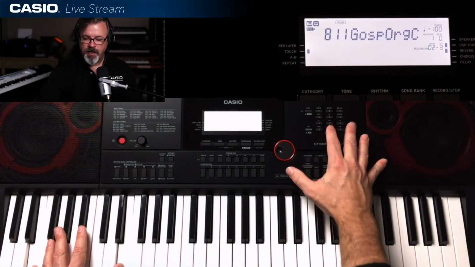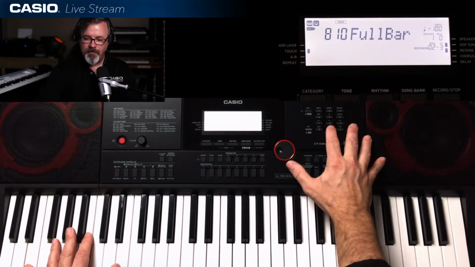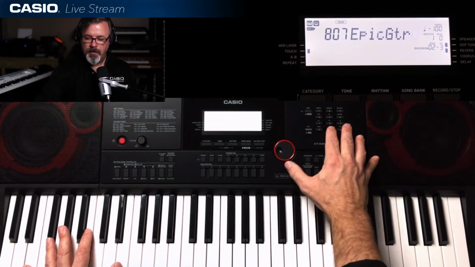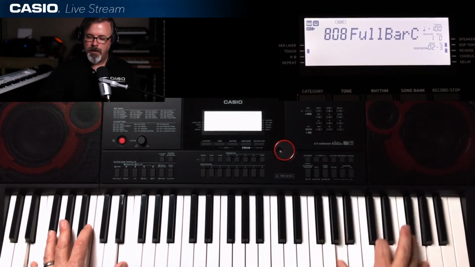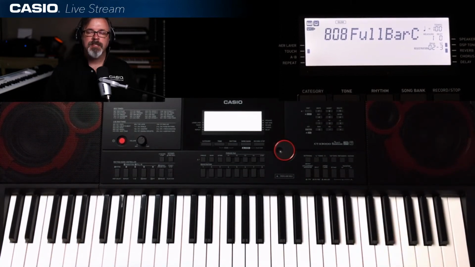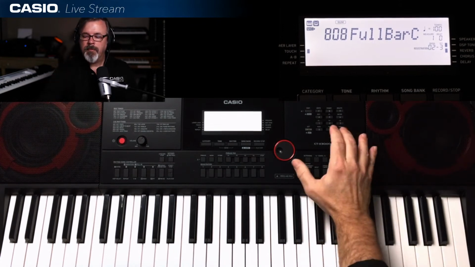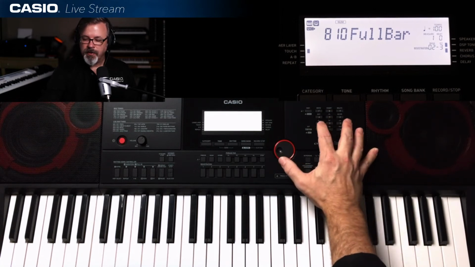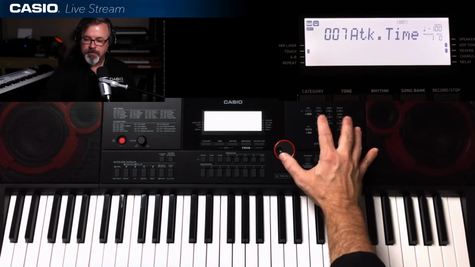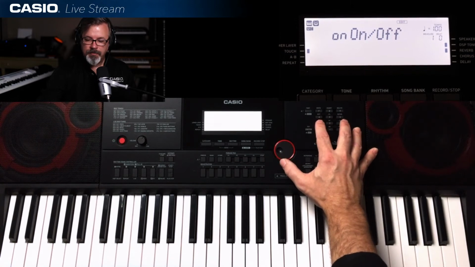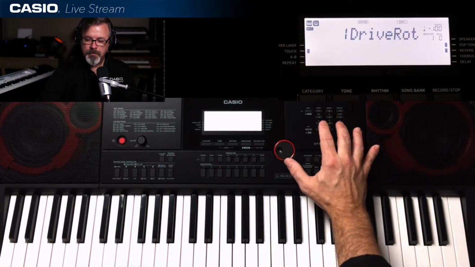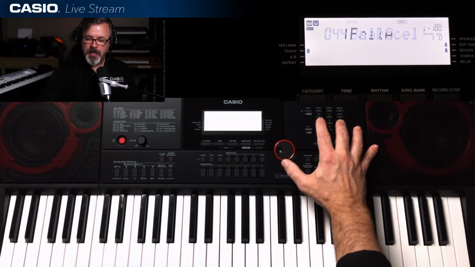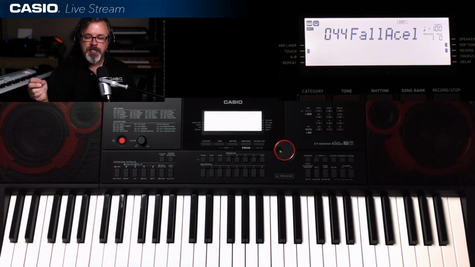So let's remember where I was here. So let's find a good example. All right, so the CT-X 3000 and 5000 does have editable effects for the rotary speakers. You can get into a tone like this and dial in the rotary speaker effect, and within that rotary speaker effect you'll find the ability to change the acceleration speed.